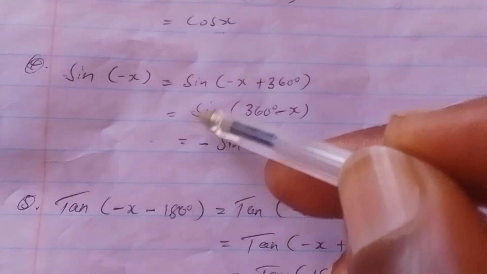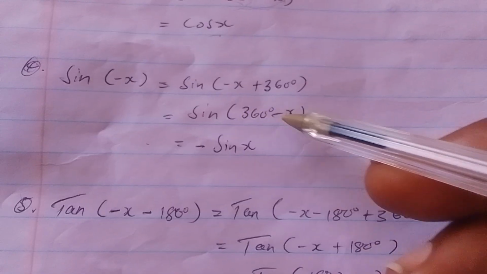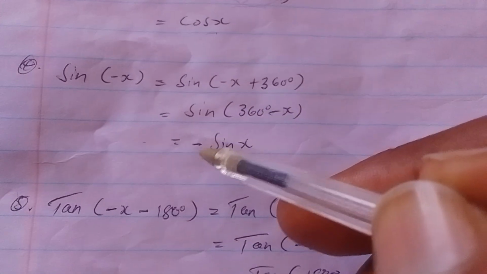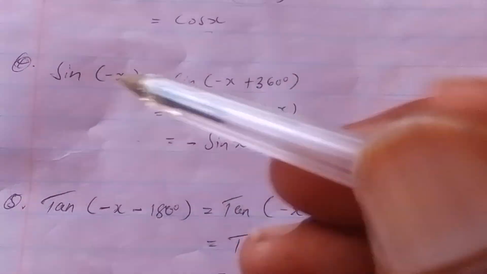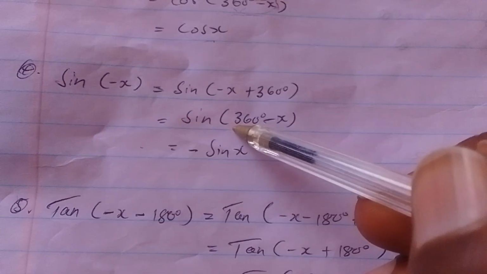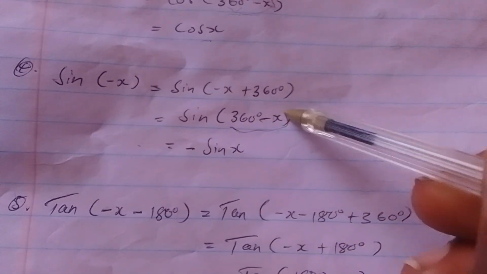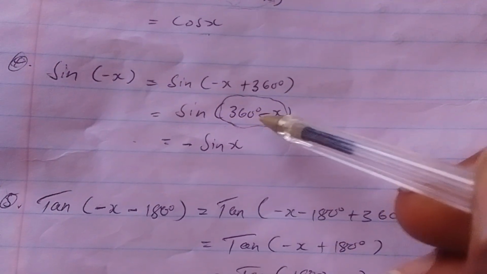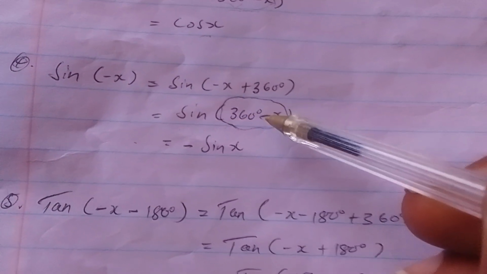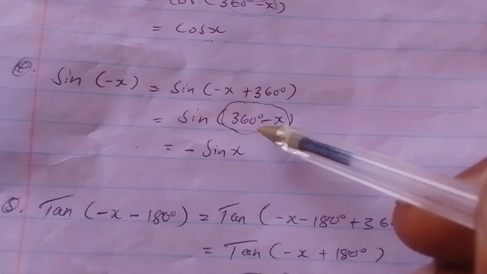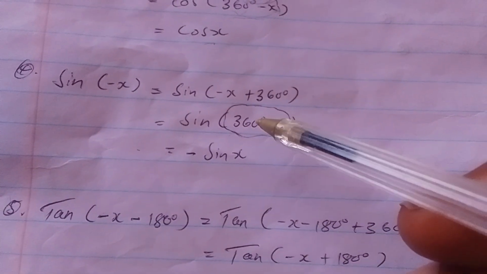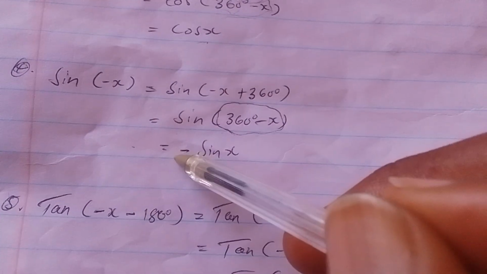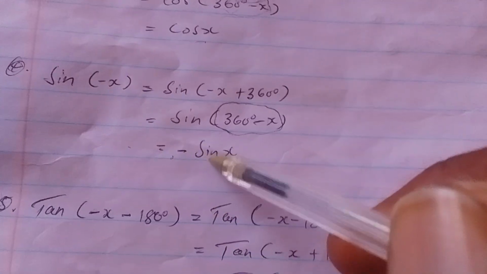You see, so then it's sine of 360 minus x, and it will give you a negative sine x, because you find your quadrant using this angle 360 degrees minus x. This is our fourth quadrant, guys. On our fourth quadrant, only cos is positive, and then tan and sine will be negative. So we will have a negative sine x.